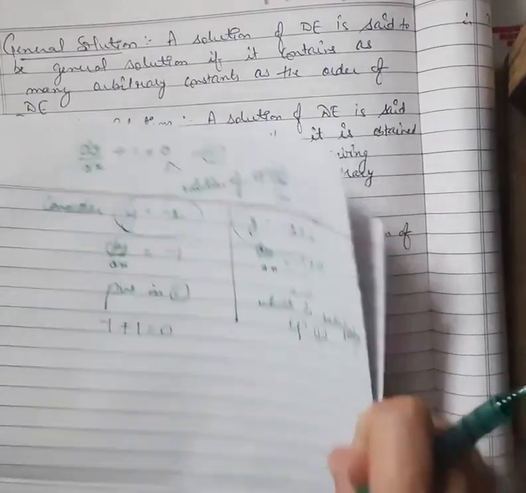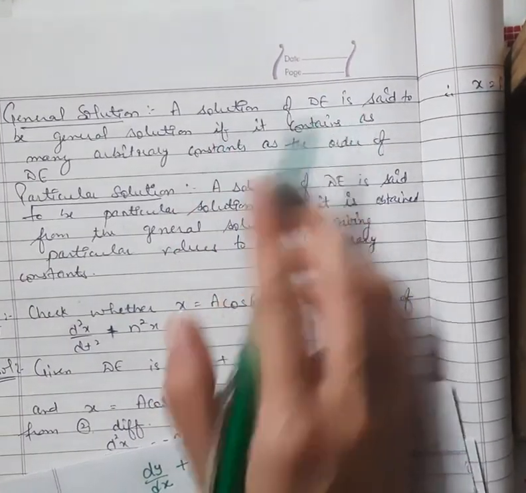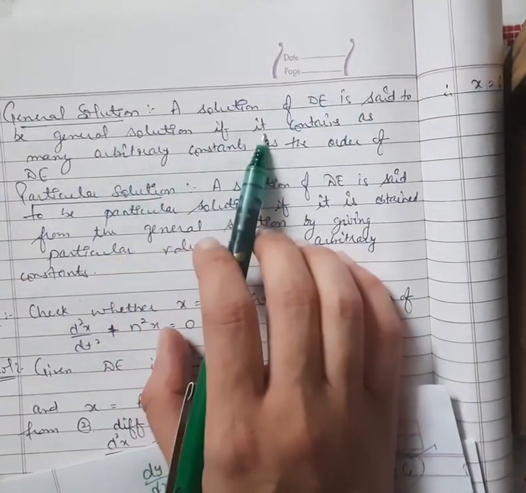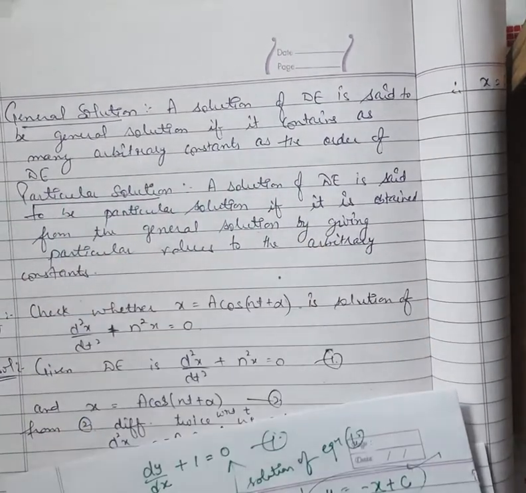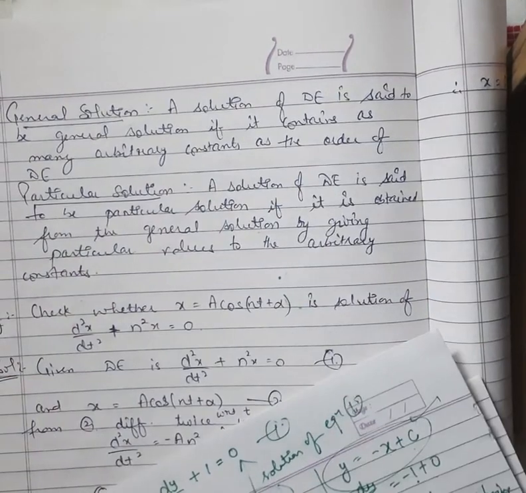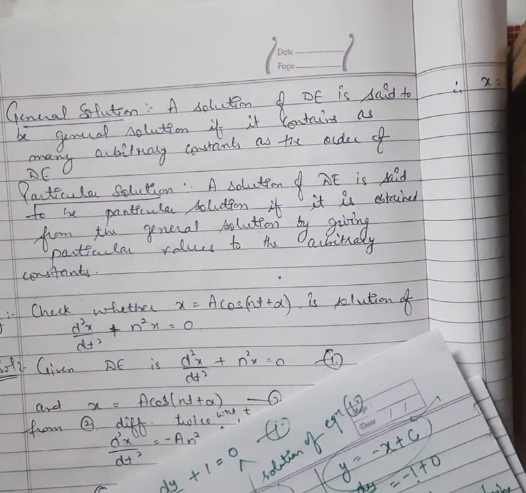Now there are two different categories of solution. The first one is the general solution. A solution of a differential equation is said to be a general solution if it contains as many arbitrary constants as is the order of the equation. Suppose you have an equation and you have calculated its solution, in which arbitrary constants also come. If the count of arbitrary constants and the order of your equation match, that is, they are equal, then that solution is known as a general solution.